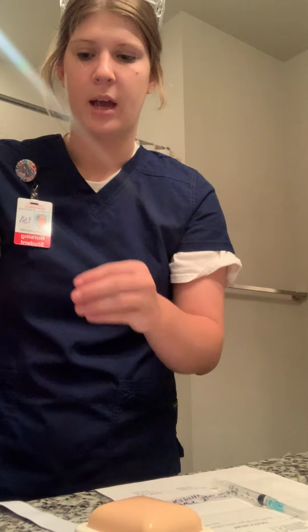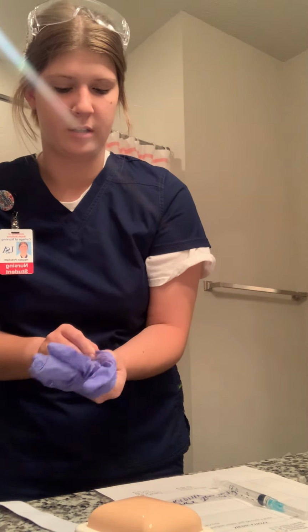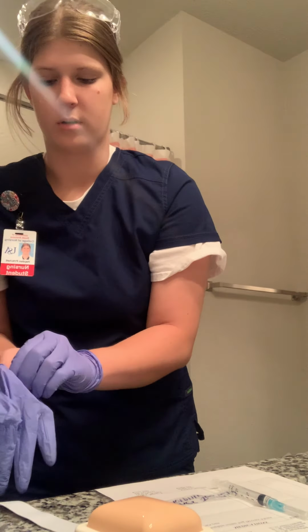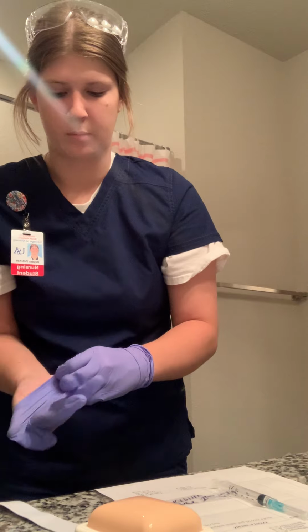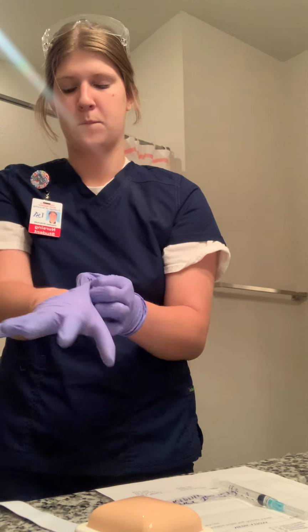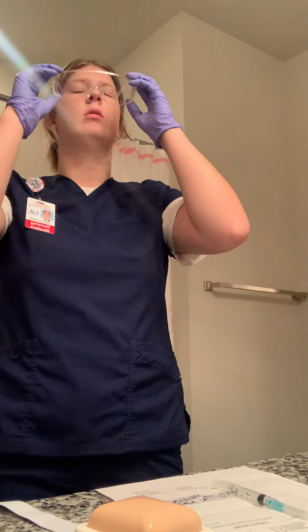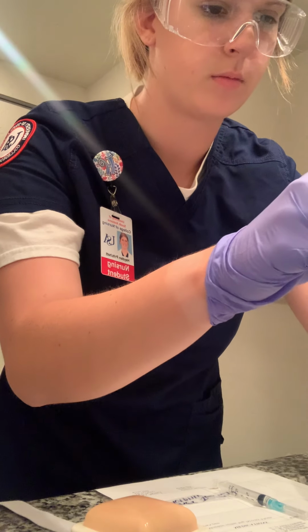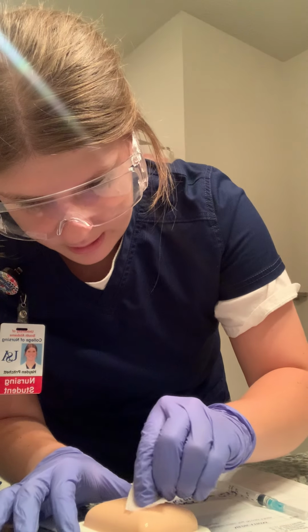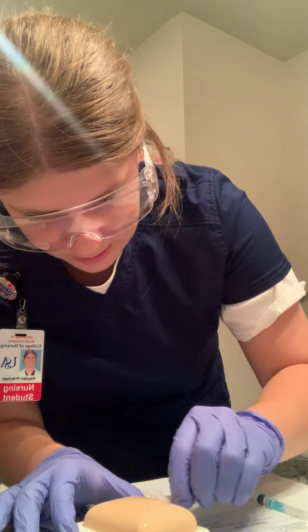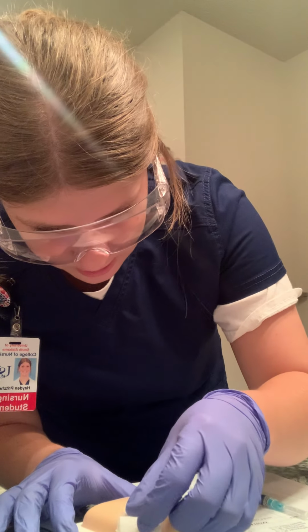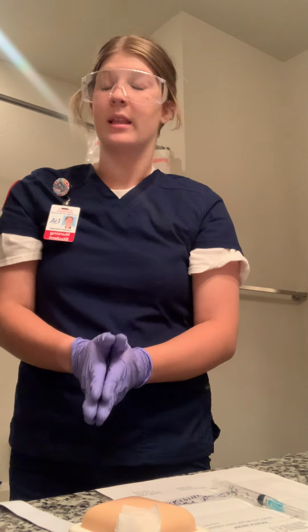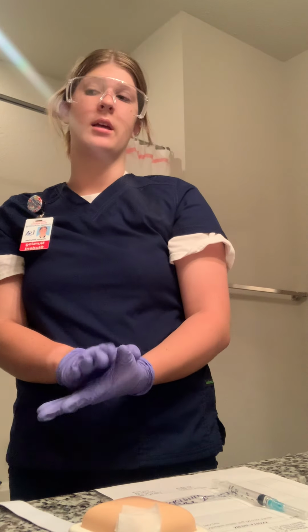So now that I know I have all the rights, I'm going to put on my gloves. I'm going to put on my goggles. And I'm going to open an alcohol swab. Put that away. I'm going to clean the area, making sure there is no bruising, and I'm checking the area to make sure it's okay to use. And we will be doing this on the ventrogluteal site because that is the ideal spot for IM shots.